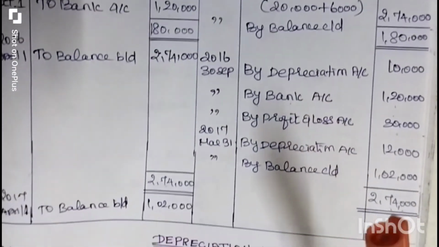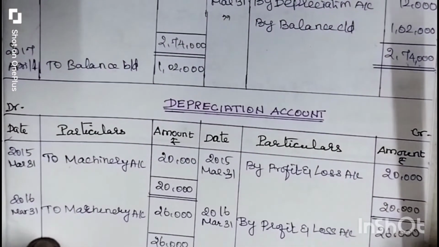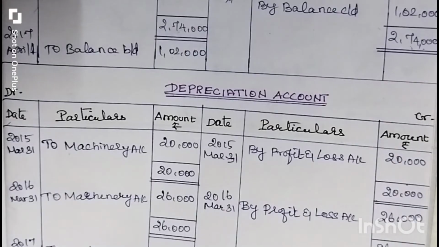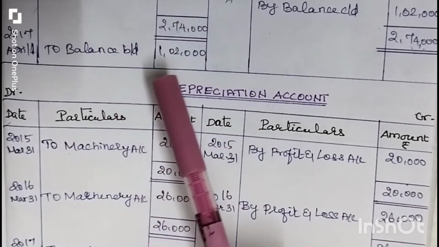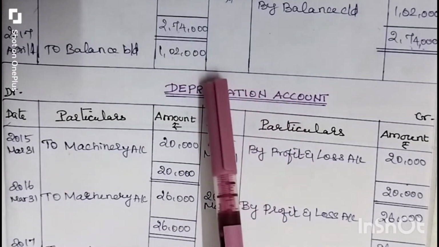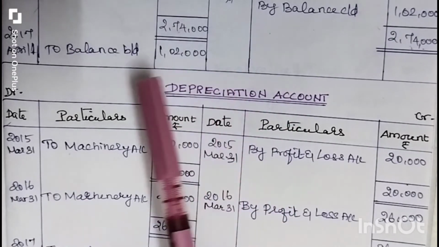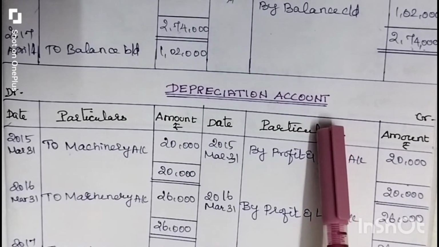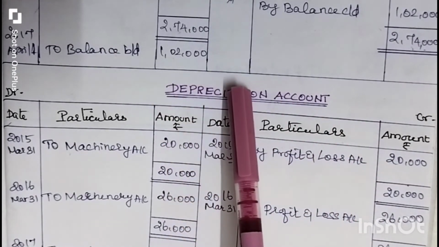Okay, now we are going to prepare the depreciation account, as a ledger account. We already prepared the format of the ledger account. What's the journal entry for the depreciation account?